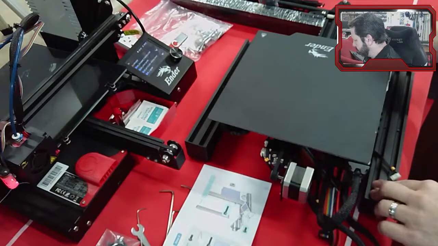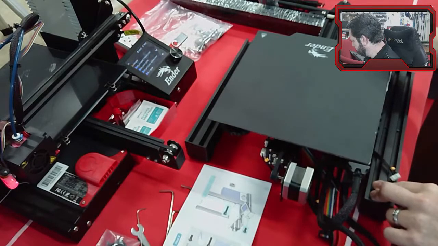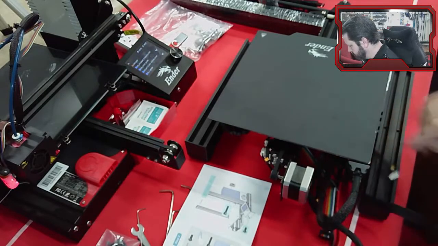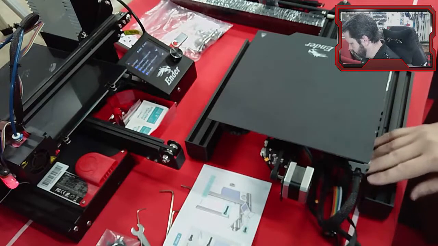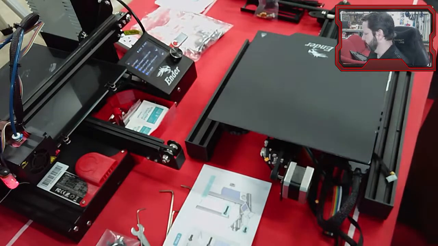So my bed looks fine. It's a little tiny bit wobbly, maybe, now that I look at it, but I want to leave it as it is for now. You do have to be careful, like I said, with all these wires they've got already wired up. It's nice they already have them wired up, but they do get in the way.